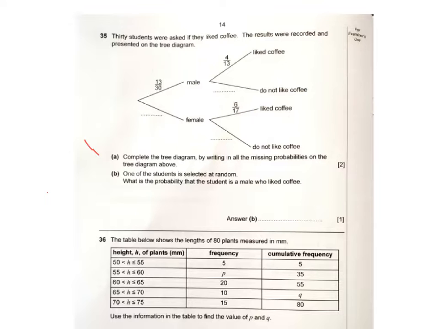Now to complete, remember a branch should give us 1. So if male is 13 out of 30, that means female is what? Female is 17. Sorry, it should be 17 out of 30. And here, those that liked coffee is 4 out of 13.